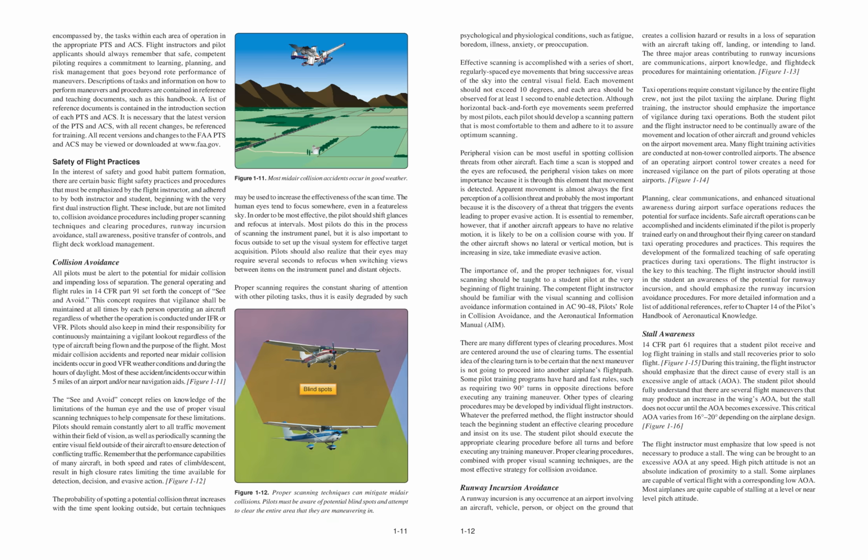It is necessary that the latest version of the PTS and ACS, with all recent changes, be referenced for training. All recent versions and changes to the FAA PTS and ACS may be viewed or downloaded at www.faa.gov. Safety of flight practices. In the interest of safety and good habit pattern formation, there are certain basic flight safety practices and procedures that must be emphasized by the flight instructor, and adhered to by both instructor and student, beginning with the very first dual instruction flight.